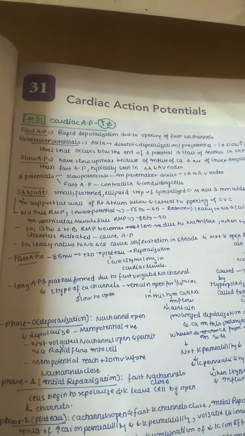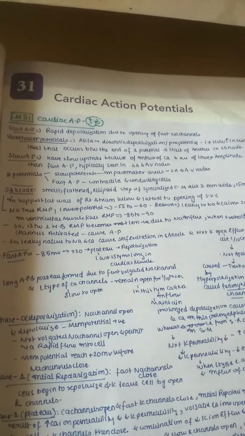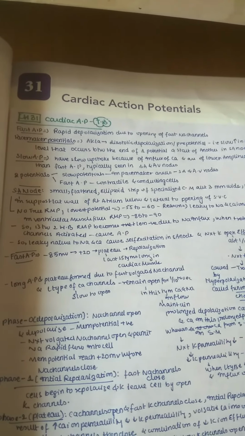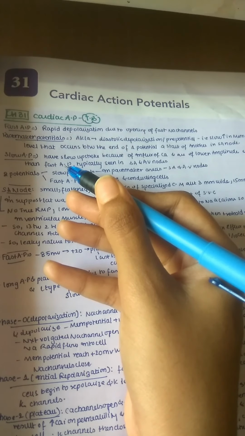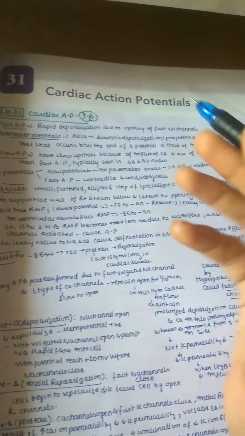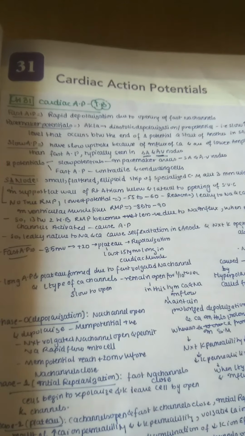Remember that calcium influx also leads to the threshold and the formation of an action potential, but it is slower when compared with the fast sodium. So the slow action potential is due to calcium dependent depolarization. It is mainly seen in our SA node and AV node. This is very important. And now let us go into our topic.